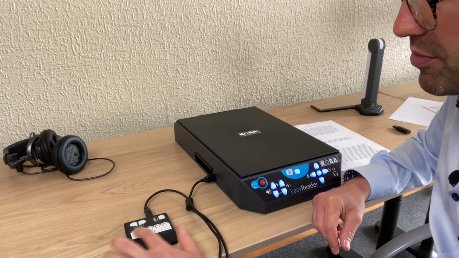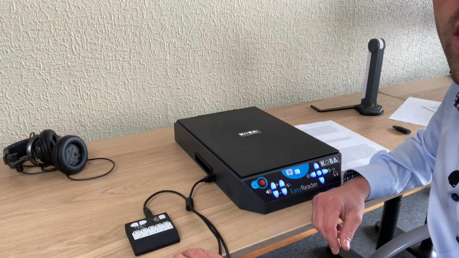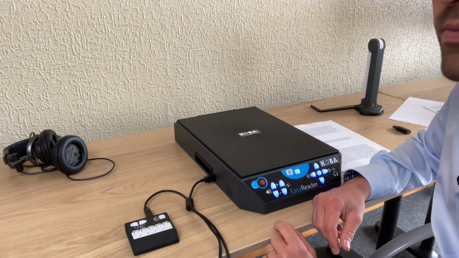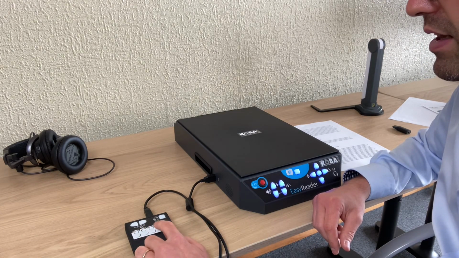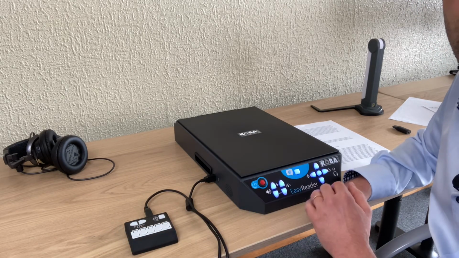You see you have 5 positions, so 1, 2, 3, 4, 5. With these buttons over here, I can change the group. So positions 6 to 10. Now it's 6, 7, 8, 9, 10. Positions 11 to 15, of course.